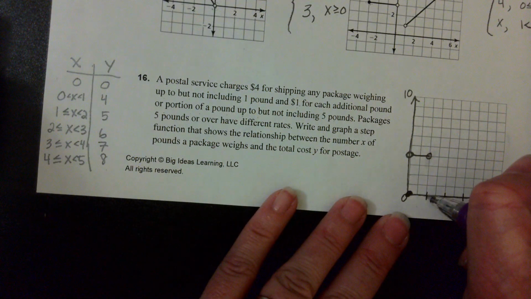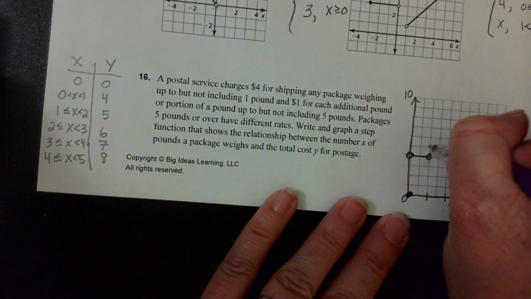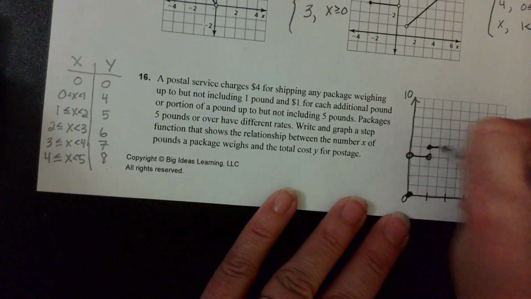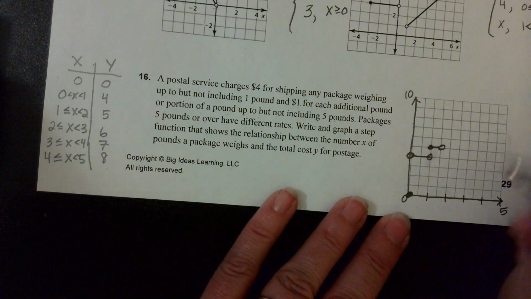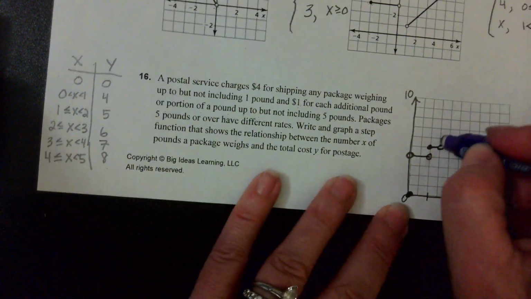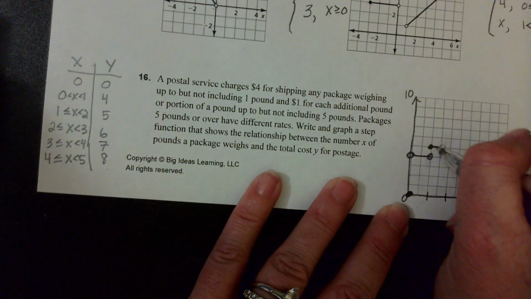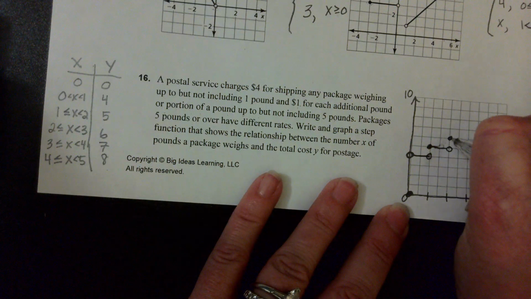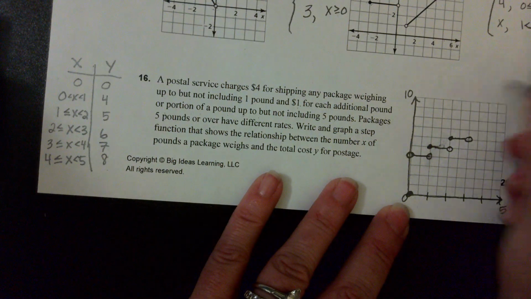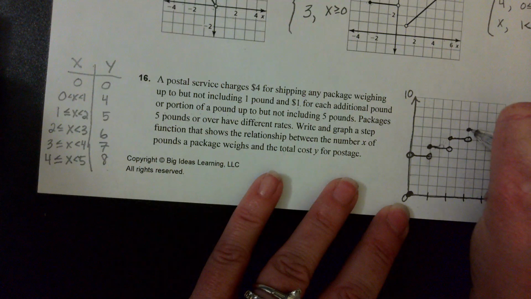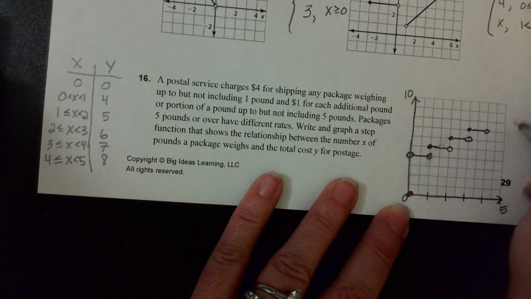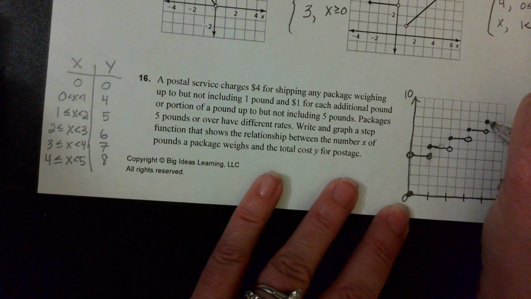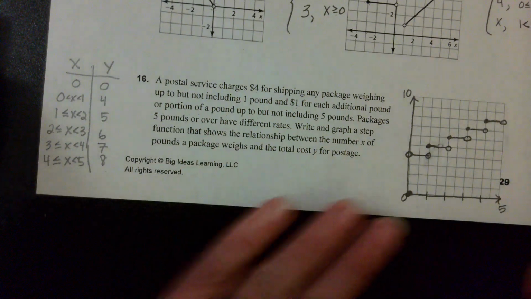Then from 1 pound to 2 pounds, it's going to cost me $5. I forgot that I had changed my scale. Then the next one will cost me $6, then $7, and then $8.